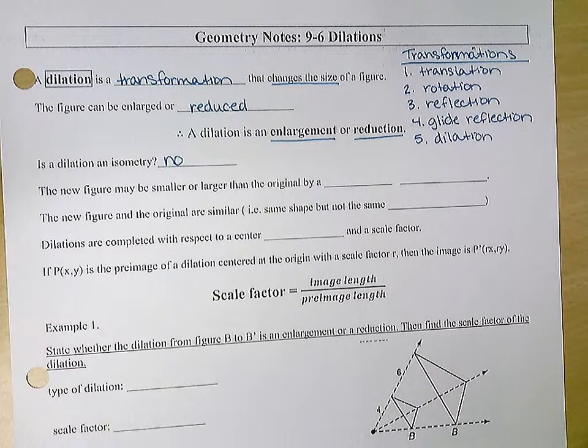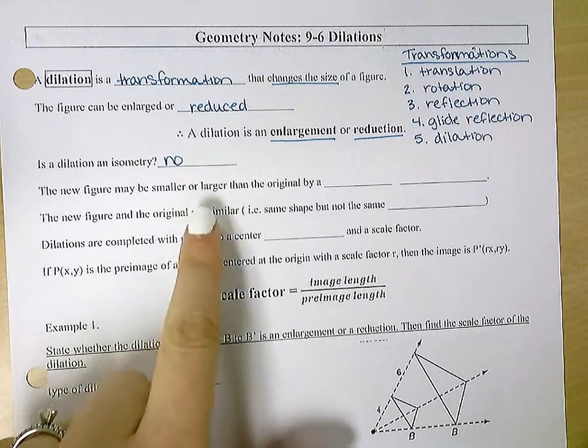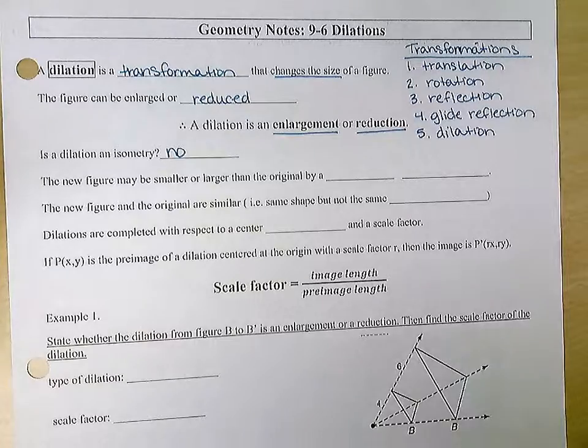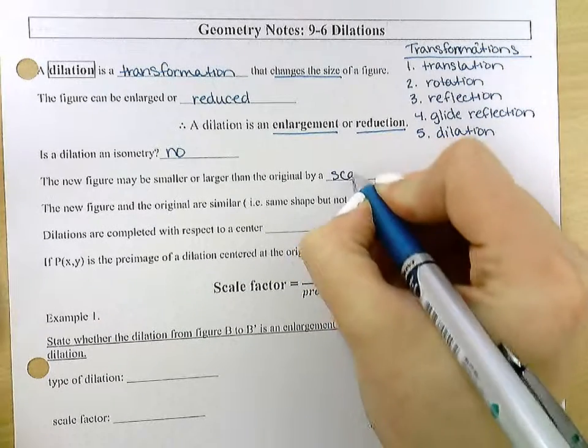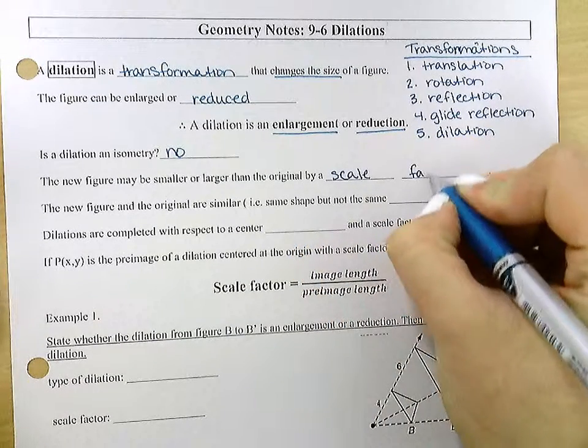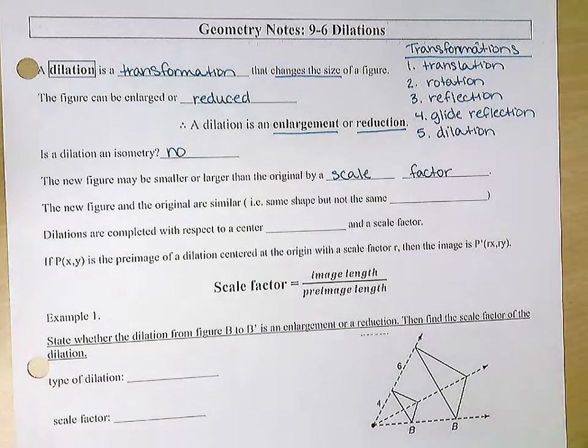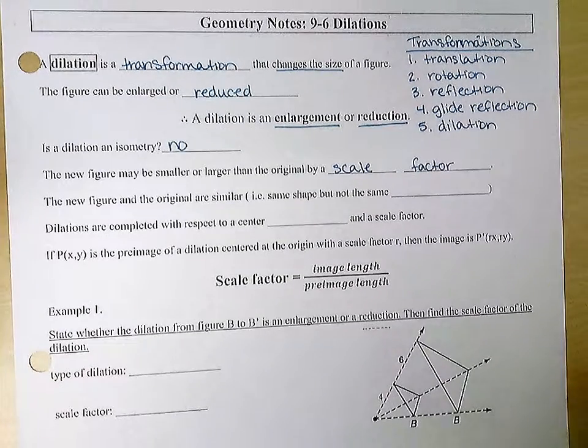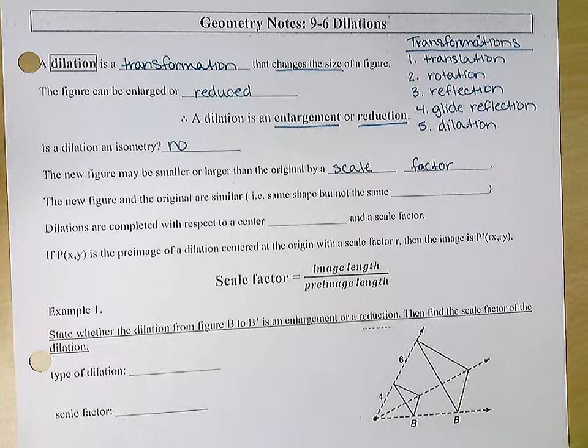Okay, so the new figure may be smaller or larger than the original by a scale factor. So we have this scale factor that we can multiply into our figure to make it larger or smaller. So the new figure and the original are similar. Okay, remember in our chapter on similarity, we did do dilations. So they have the same shape, but not the same size.